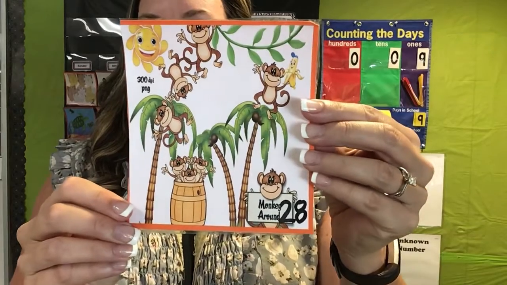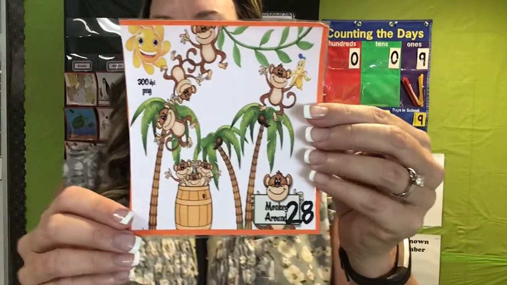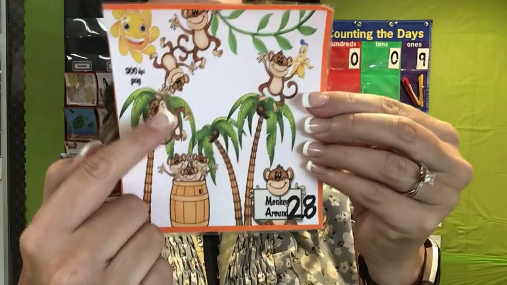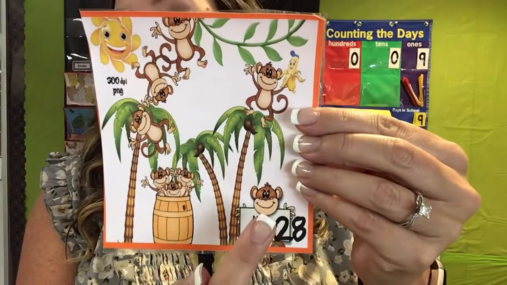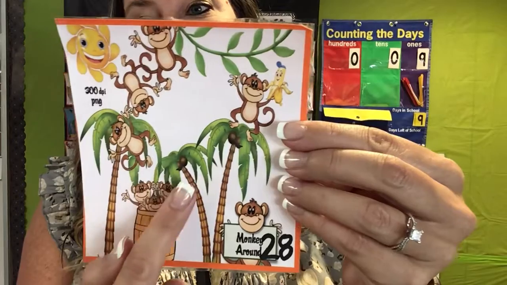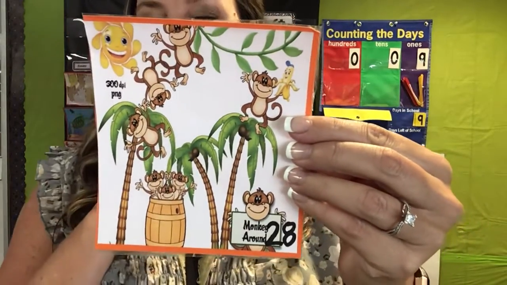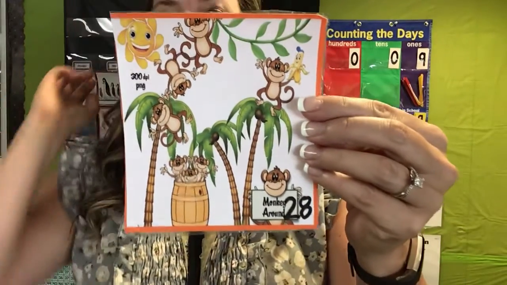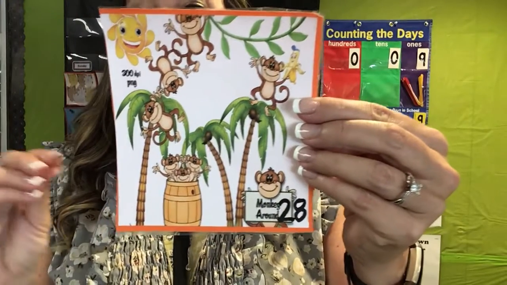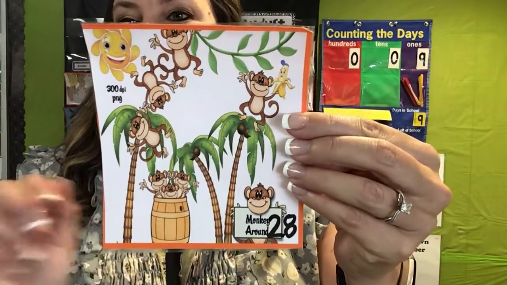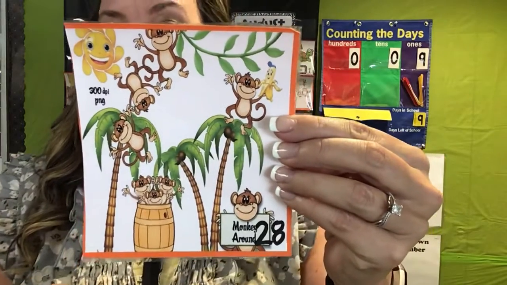Monkeys. Look at all those monkeys. Ooh, I see some monkeys that are in the tree. And I see a monkey on the ground. And I see some monkeys in the barrel. Let's see. I think we should do an equation for the monkeys in the tree and the monkeys that are not in the tree. So they're on the barrel or on the ground.